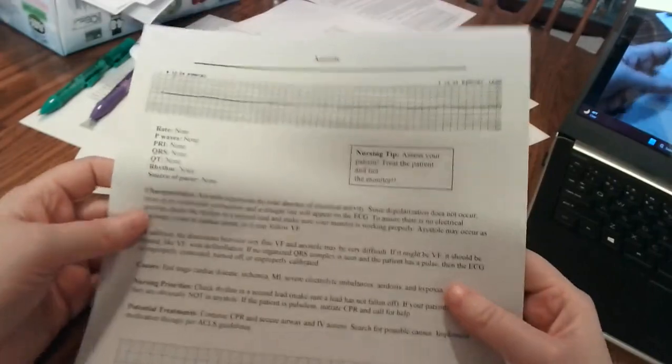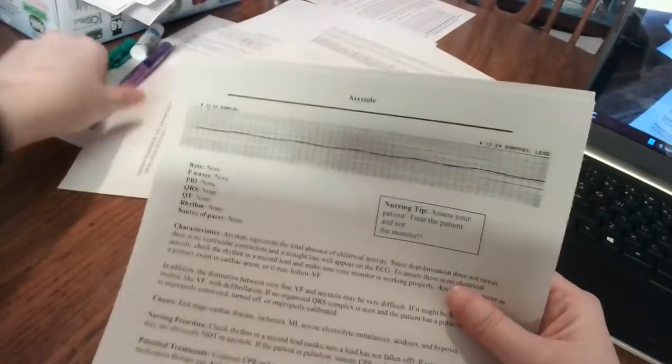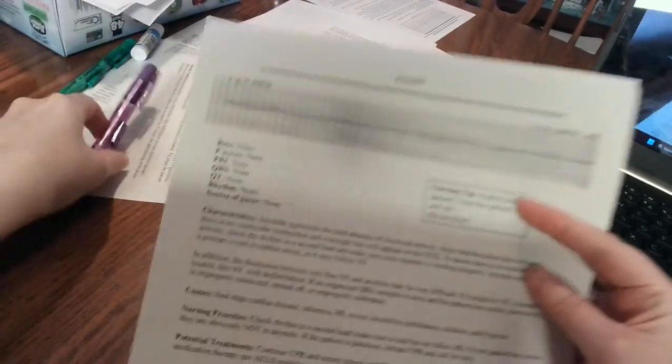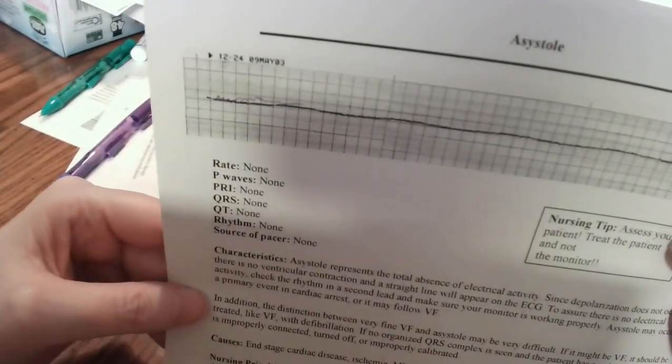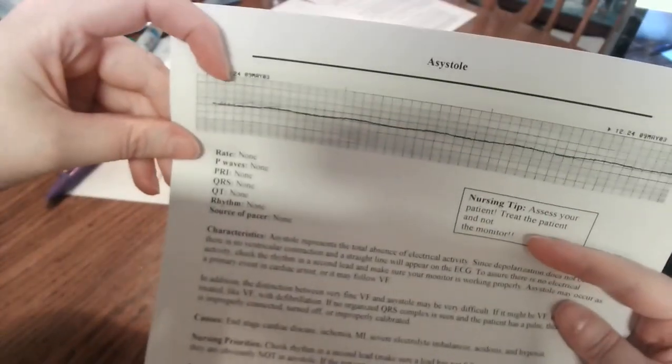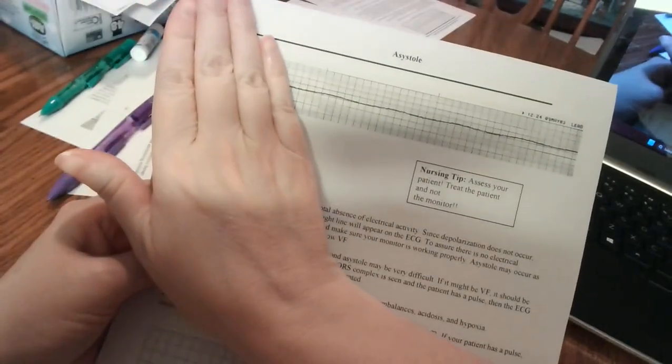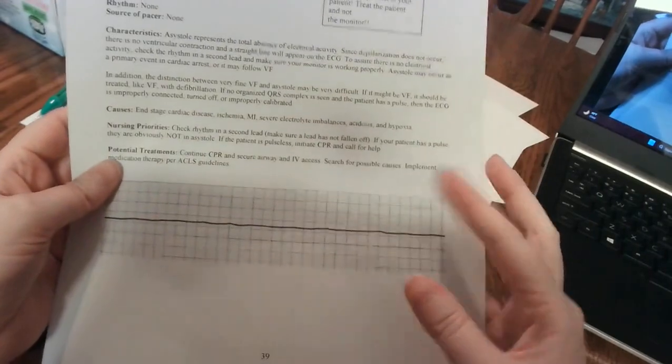You can think that it's asystole until you get really close, and it'll actually look like that. So if you've got that, that's still VFib and it's still shockable. If you get asystole, not shockable, just do CPR and start the epi pushes.